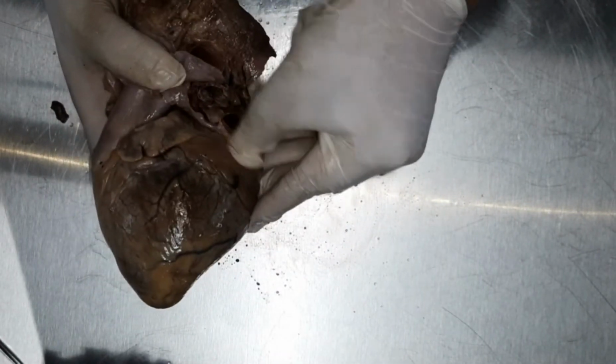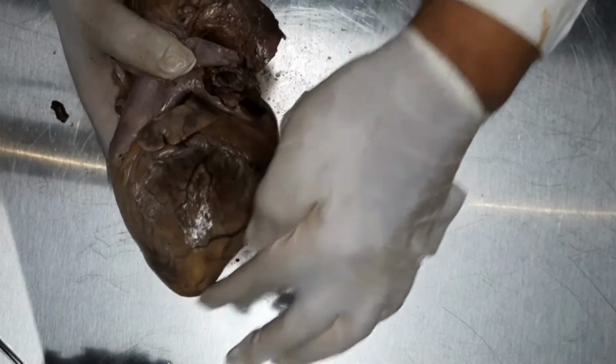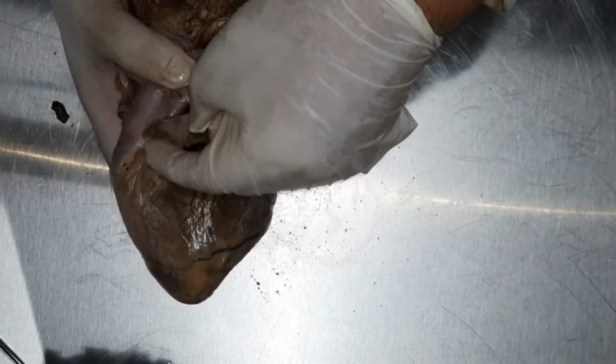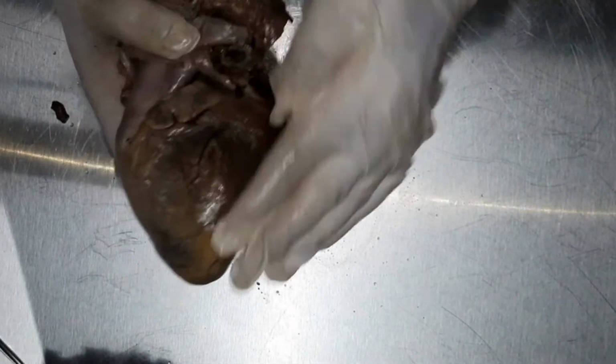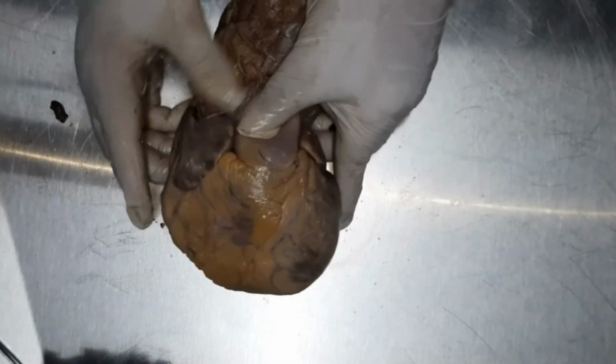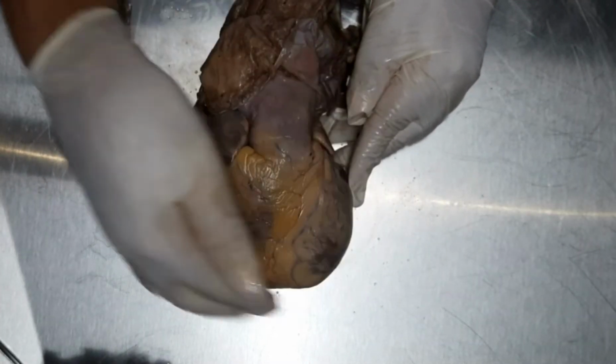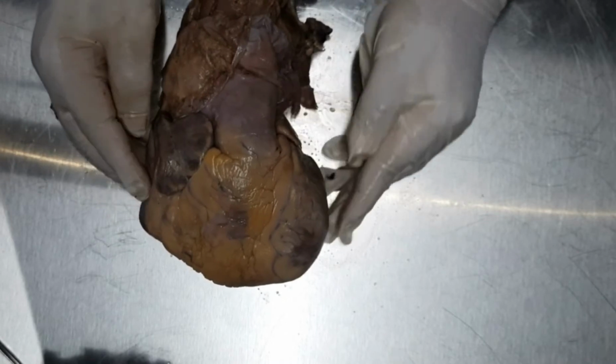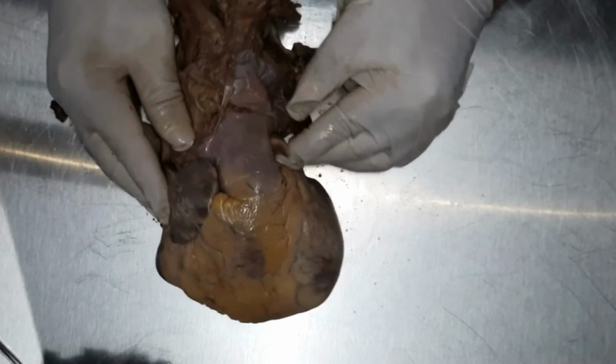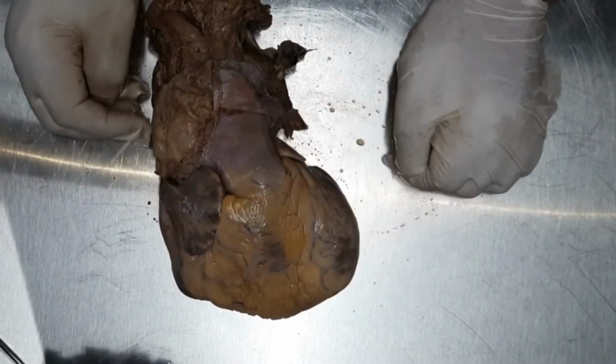See, this area is the left atrium, this is the left ventricle, and this is the left auricle. So these are the borders and surfaces of the heart, which are the external features of the heart.